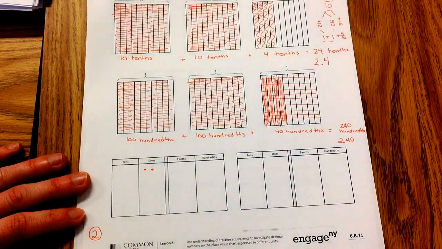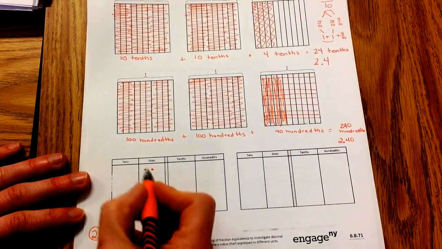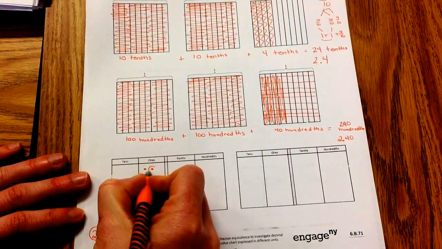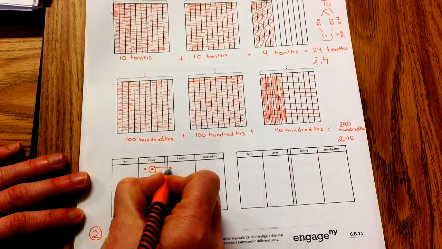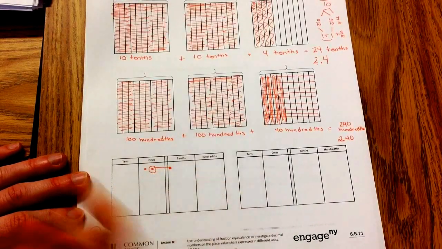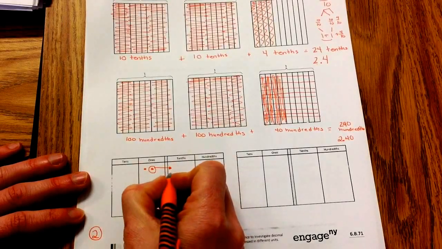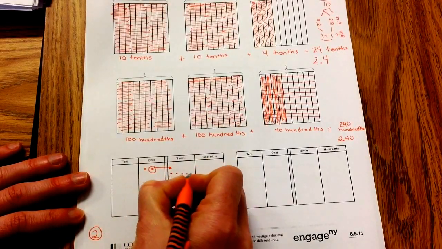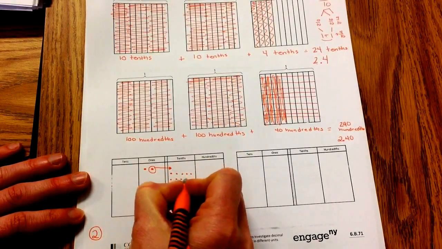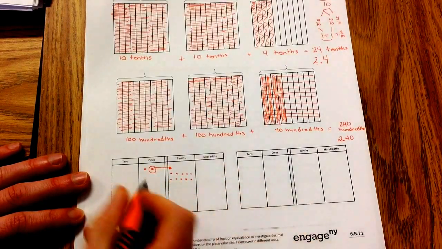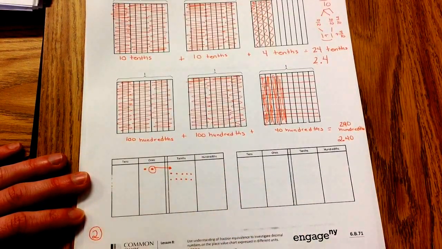Well, first off, we're going to put our 2 ones there. Now, we're unbundling. So this guy comes across because I want to make him tenths. How many tenths are in a whole? Well, there are 10. So we put them in groups of 5. Nicely done. That's 1 whole decomposed into tenths.